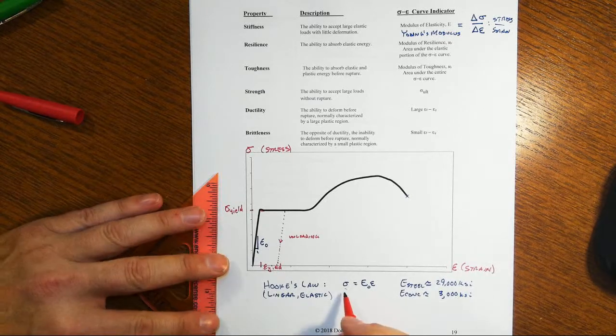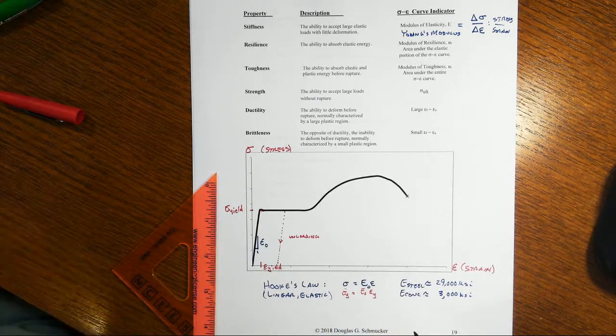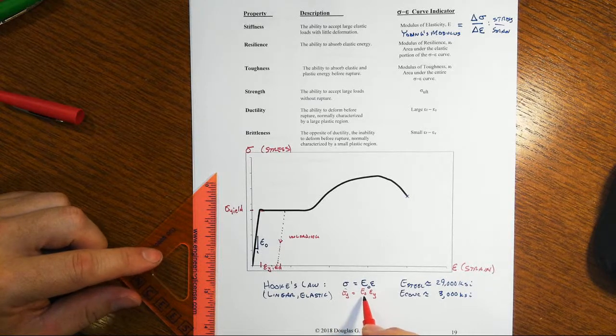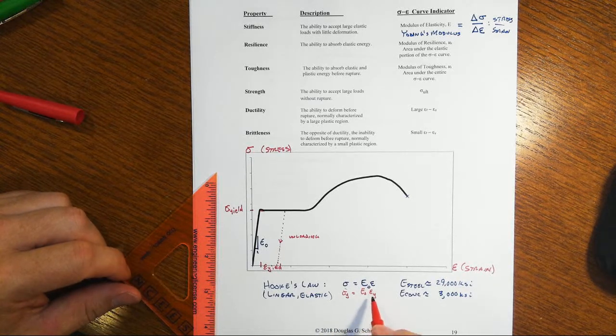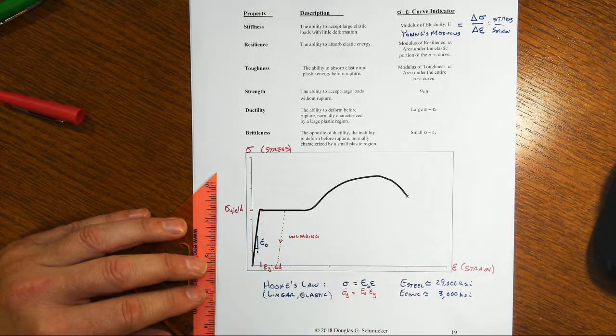Right? And yes, sigma yield would equal E naught times strain yield. You'll have seen that in the previous notes, that was a little bit of how E was defined, sigma yield over E, or strain yield. And that's just fine so long as we truly have a straight line all the way up to that point. Right? That's the yield stress.